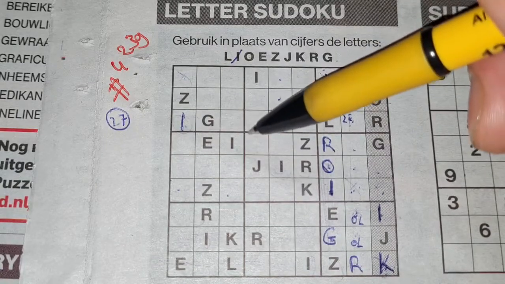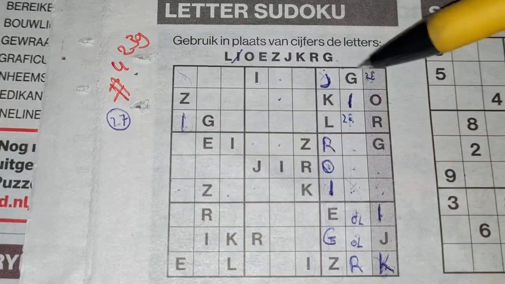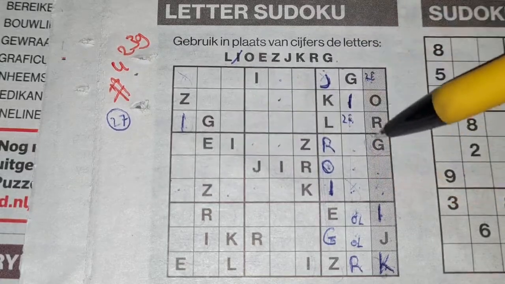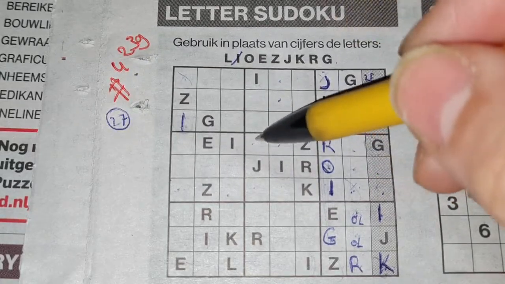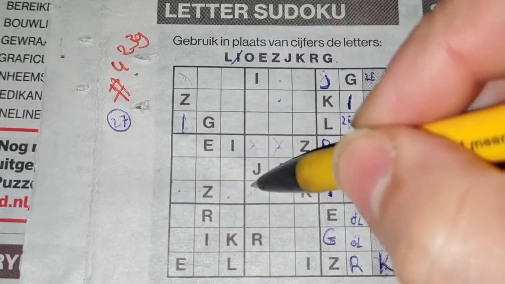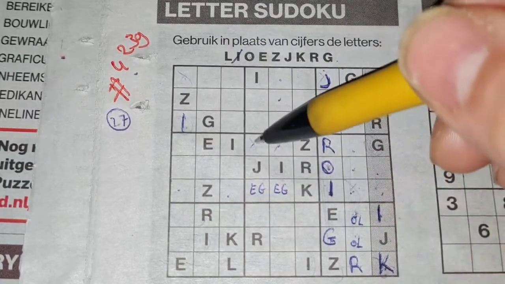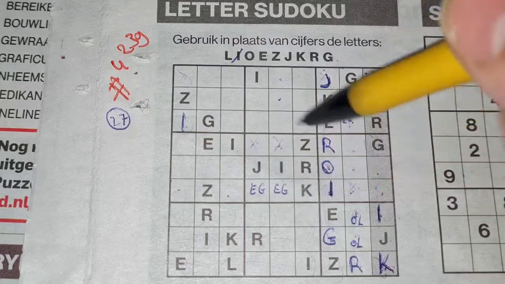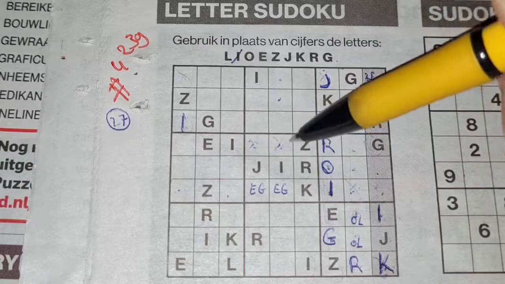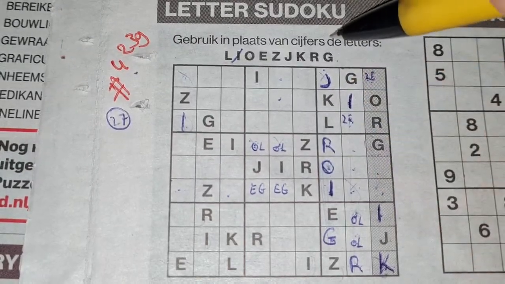4 missing letters in this big square. 2 of those missing letters are the E and the G. We have an E and a G in this row, so no E and G in these 2 boxes. The E and the G go in those 2 boxes as a pair. So what are the other 2 missing letters in this big square? The letters O and L are missing. All right.